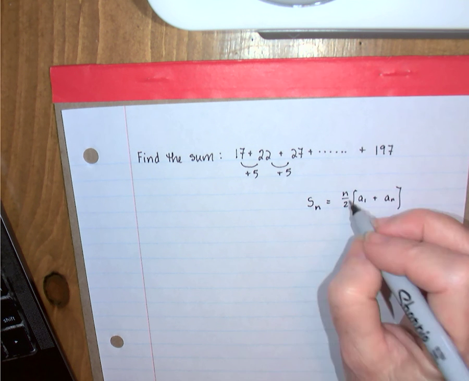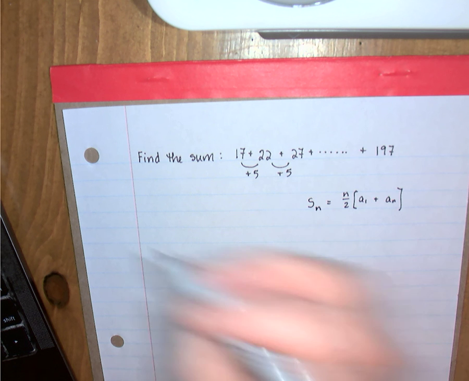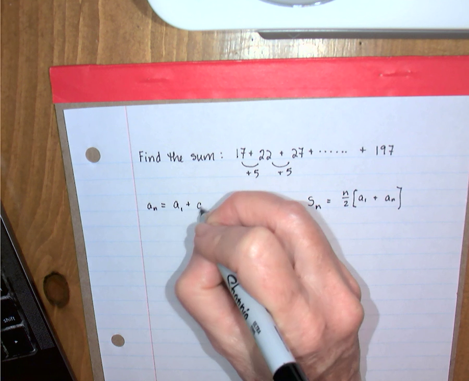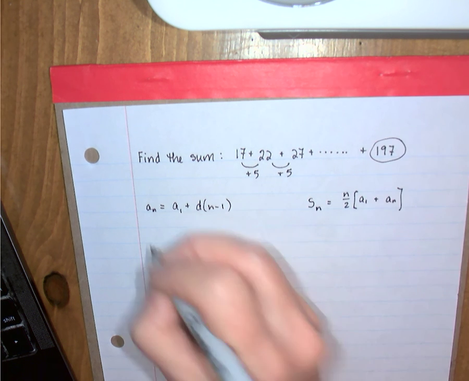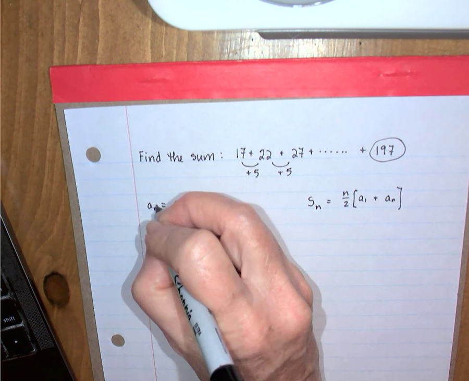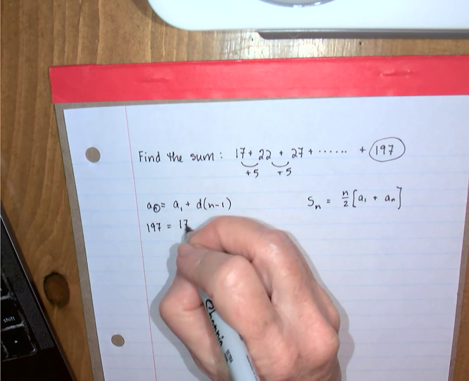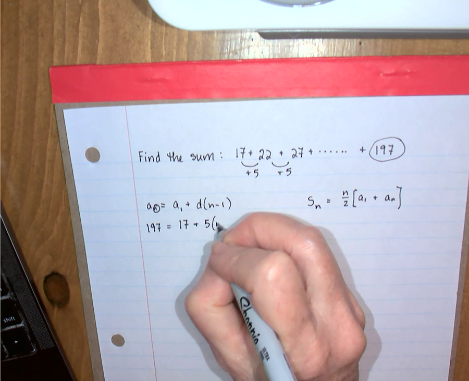The problem here is that we don't know what n is, right? So you have a little problem. So it's always handy to go back to the other formula. And let's plug in what we know. We know our last term is going to be 197, right? I'm going to plug that in. I just don't know what n is. I do know the first term is 17. I do know the common difference is 5, but again, we don't know what n is.